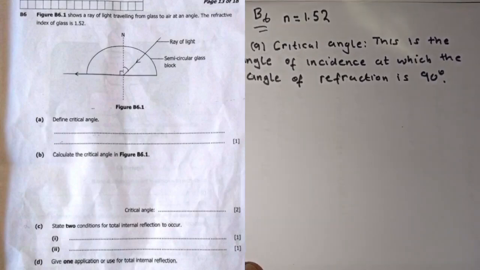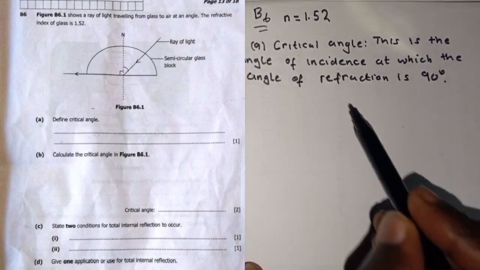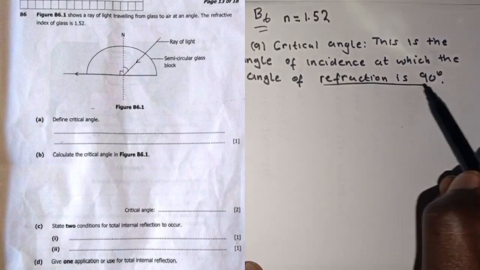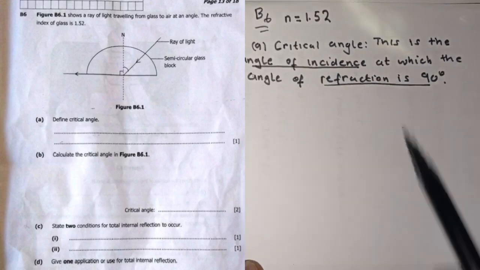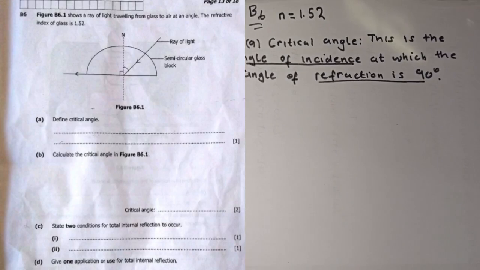That's the definition. So it's the angle of incidence that will produce an angle of refraction of 90 degrees. These are the key words you need to master when you're defining the critical angle.